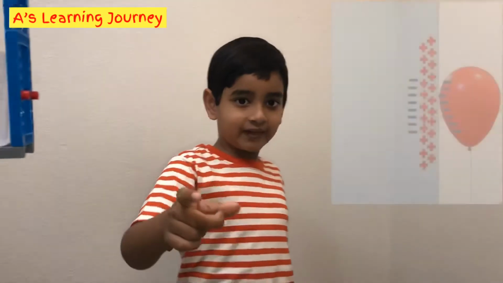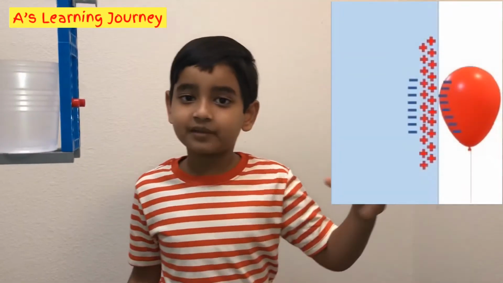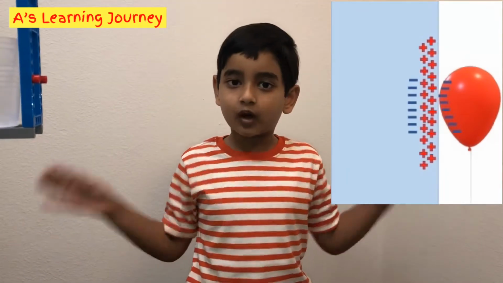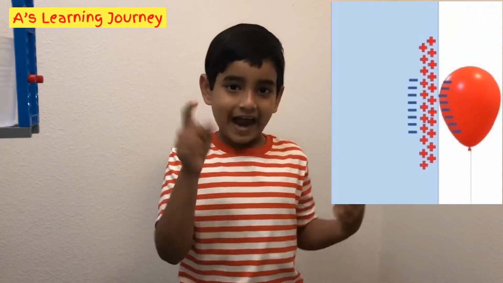As you've seen in the video, when a negatively charged balloon is brought near the water, its electrons move away from the balloon. Simultaneously, the water's positive protons move towards the balloon, causing the water to bend. This may seem like magic, but it's actually the sharing of electrons.